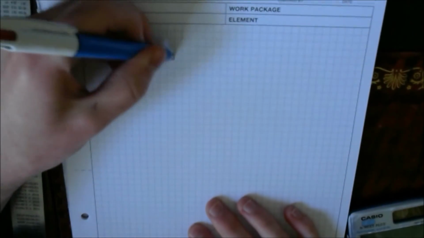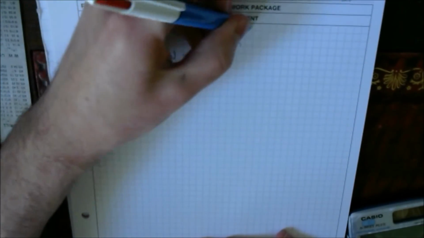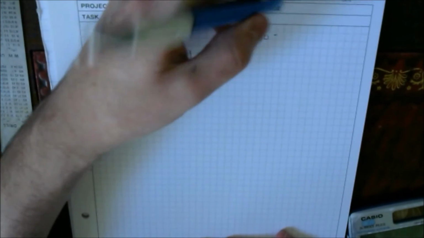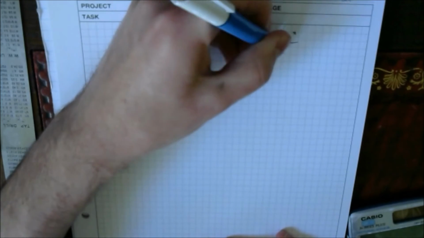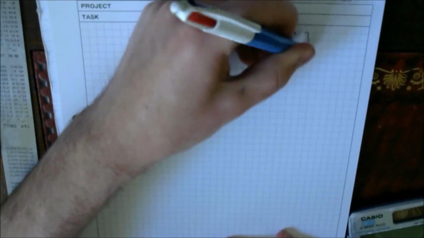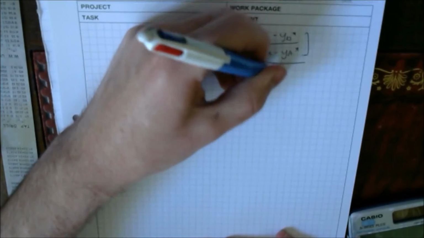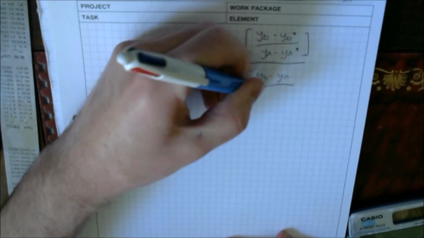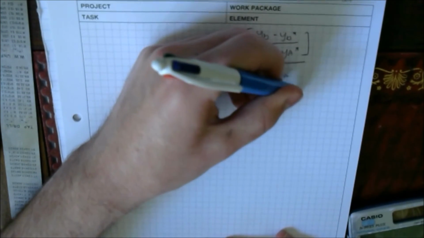So the equation is n minus 1 is equal to ln of (yb minus yb star) over (ya minus ya star), over ln of (yb minus ya) over (yb star minus ya star).